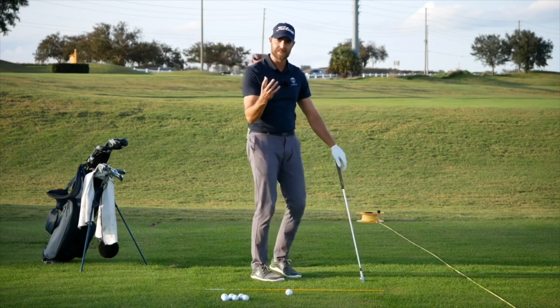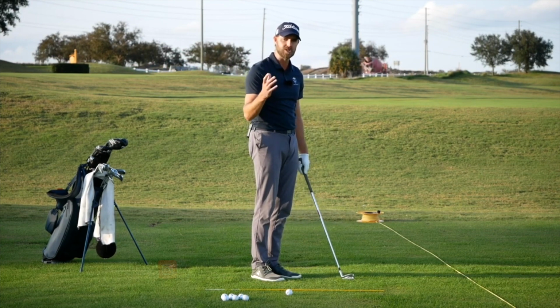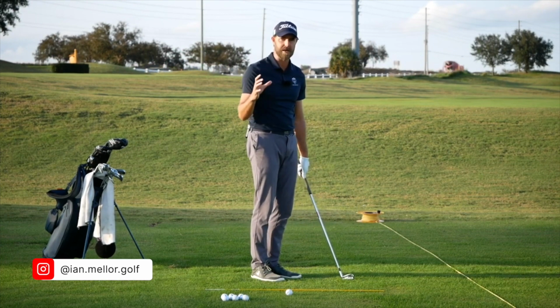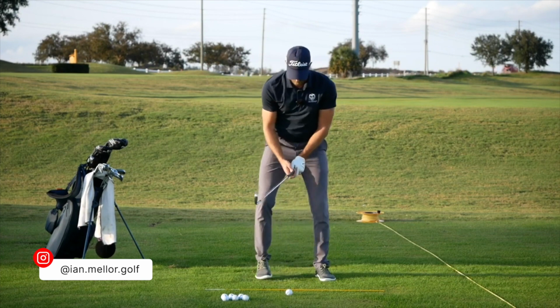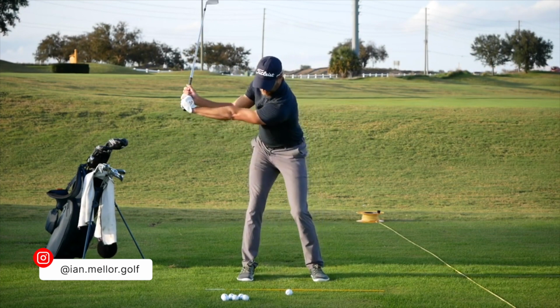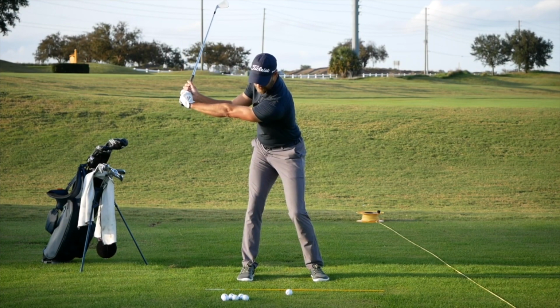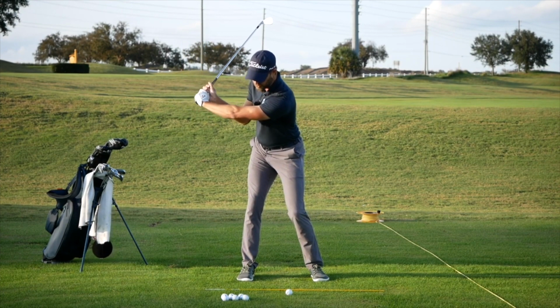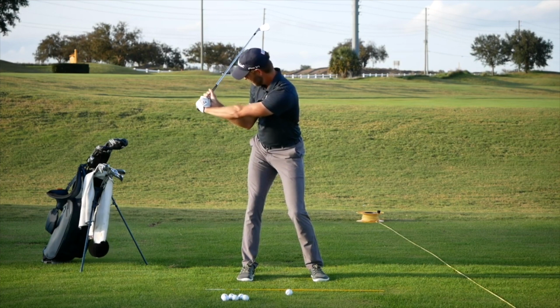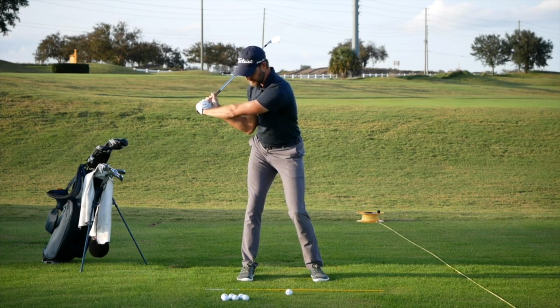The second thing to keep in mind is where your hands are in space. If I go into that position again, where we see the trail forearm nicely above that lead forearm, and I go closer to my body with my hands, you'll notice how the trail elbow starts to look lower.